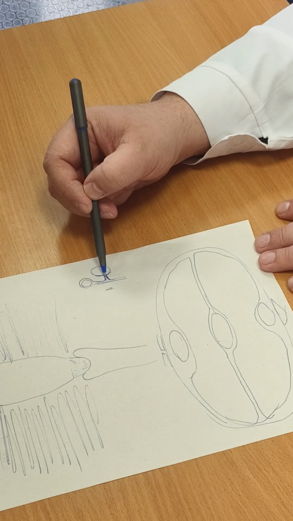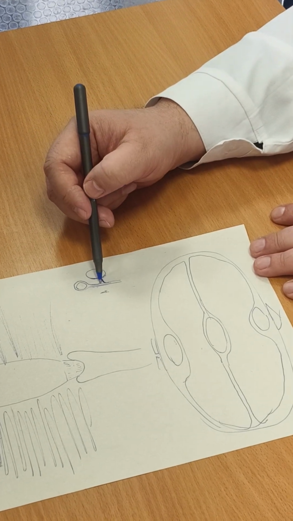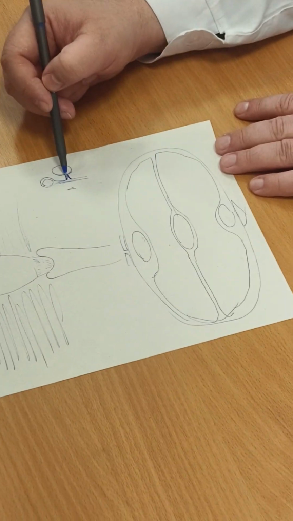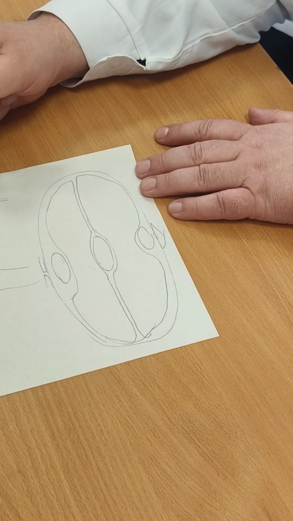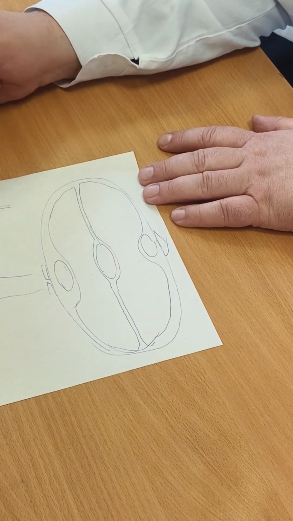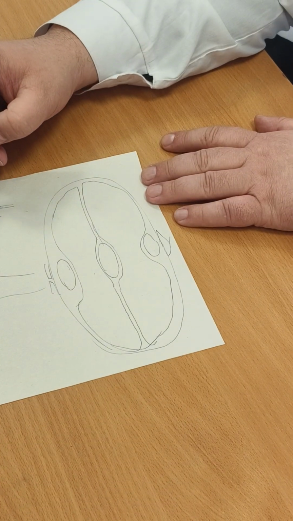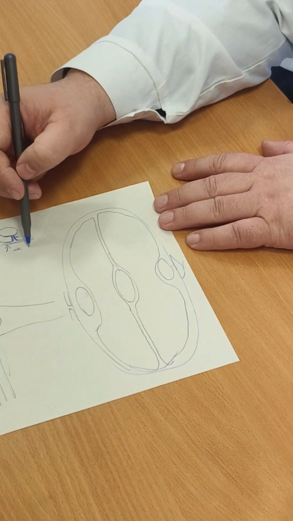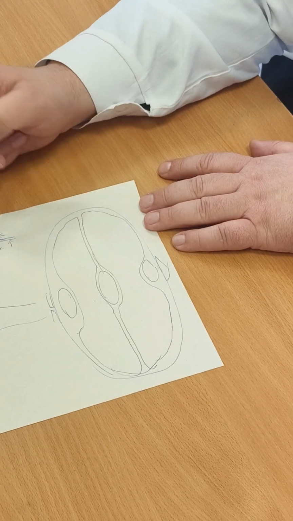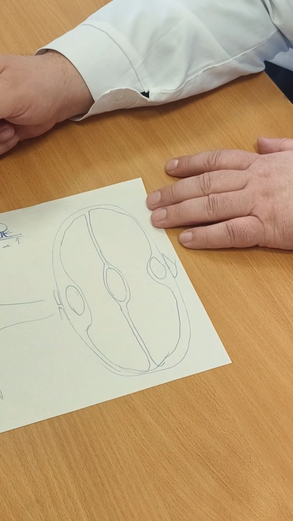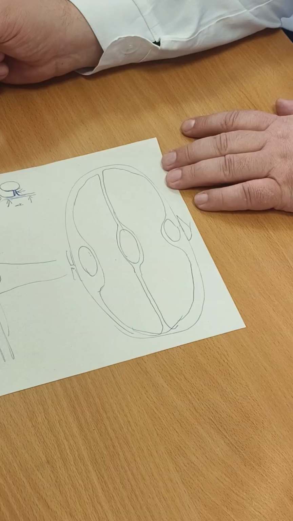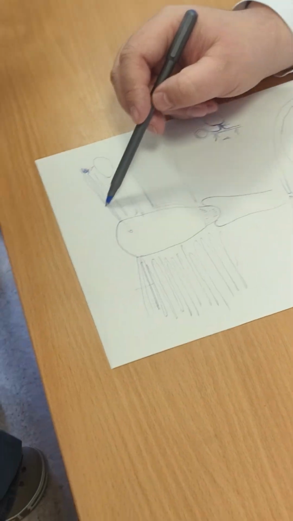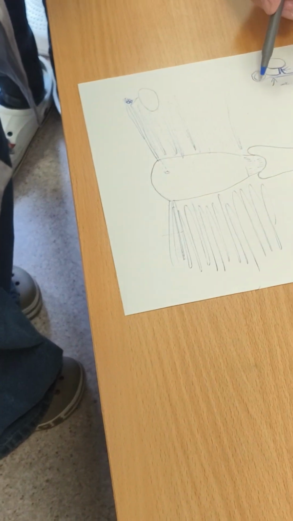Mesovarium. This double layer of peritoneum from the posterior layer of the broad ligament which attaches to the ovary, that is the mesovarium. This is the mesosalpinx. This is the mesovarium, and this is the broad ligament or mesometrium. Now, the fallopian tube has three coats.